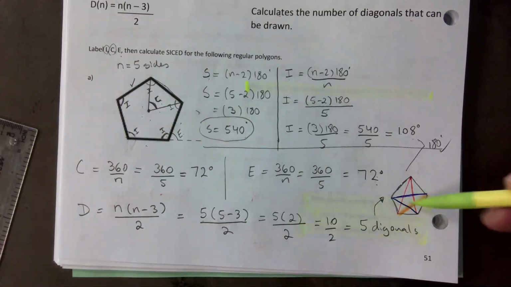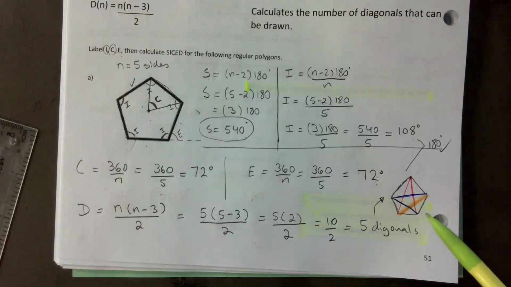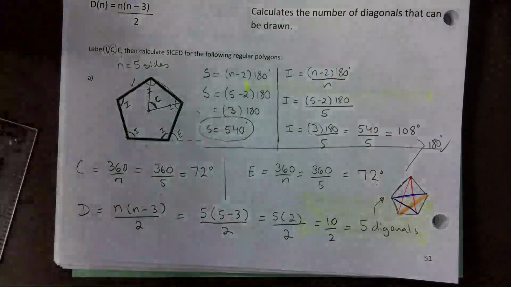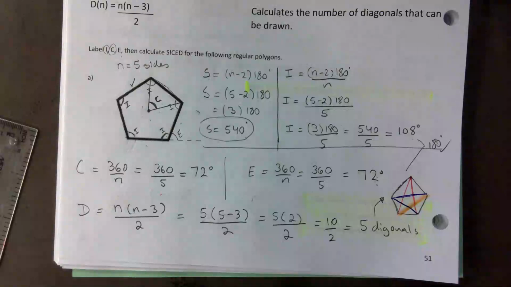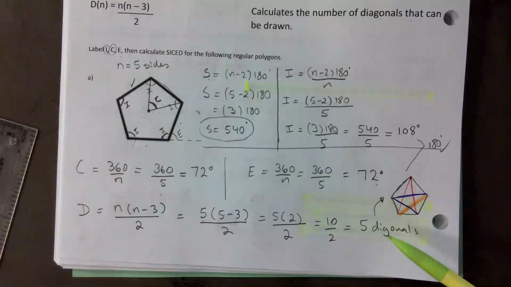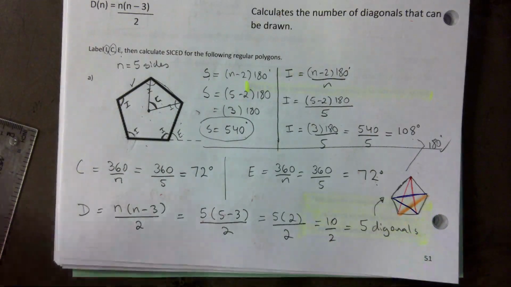How many diagonals you can draw, and the more sides you have, the crazier it gets. So please don't try to draw it. Just don't do it. The province will say, calculate or sketch the number of diagonals that can be drawn. And by the way, if you sketch it, they still want you to say how many. Like if you sketch it and then you find out it's 5, they want you to say that to figure that out.